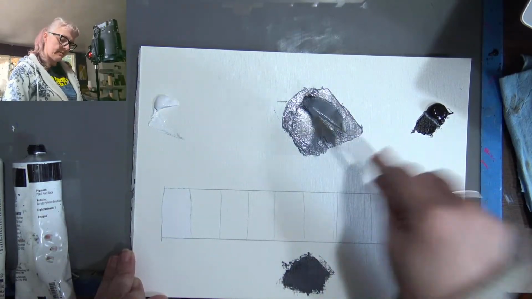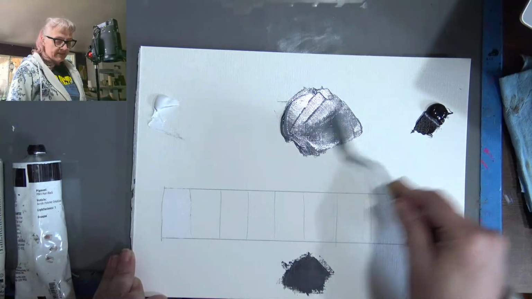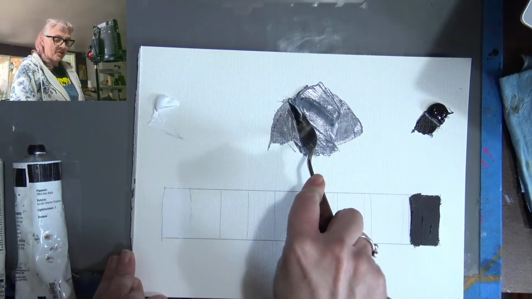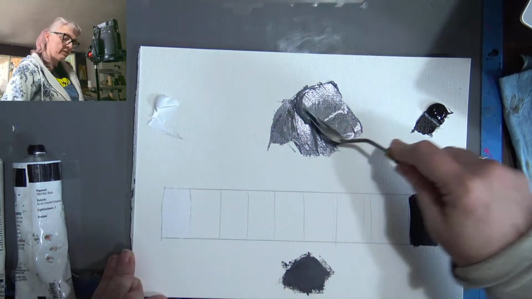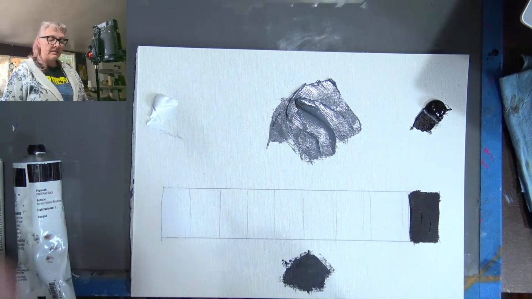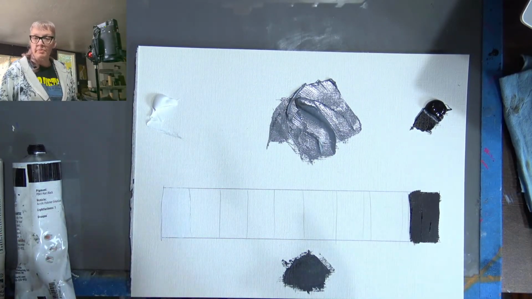Take your time on this. If I seem like I'm rushing it, it's just because I'm aware that you guys are watching and I don't want you to get bored. But take your time and balance this color to the best of your abilities.